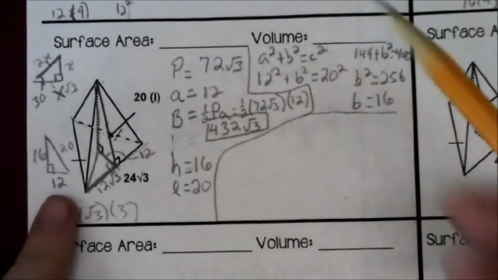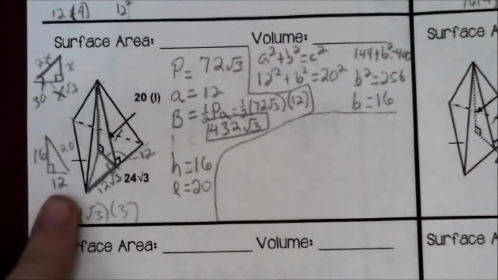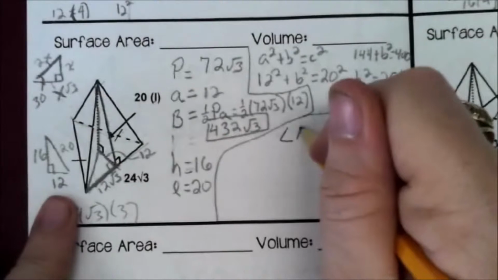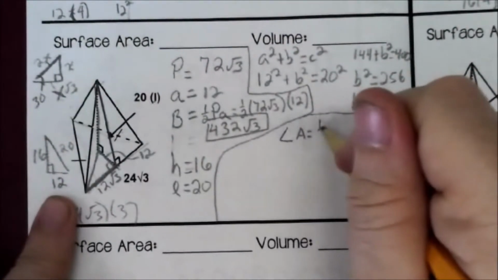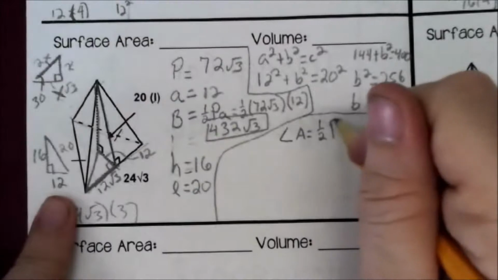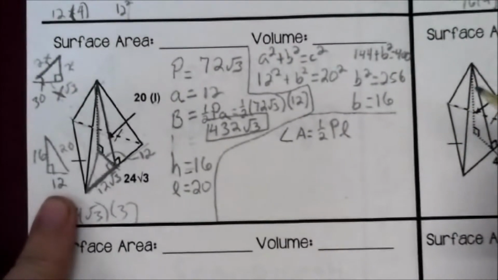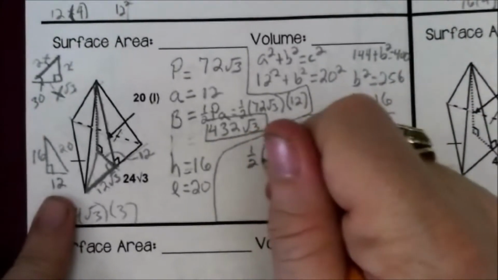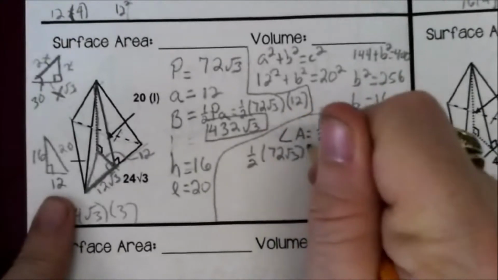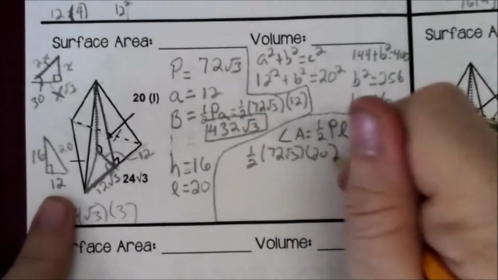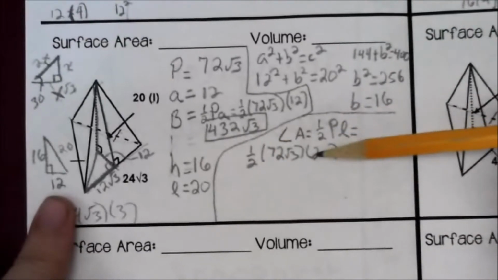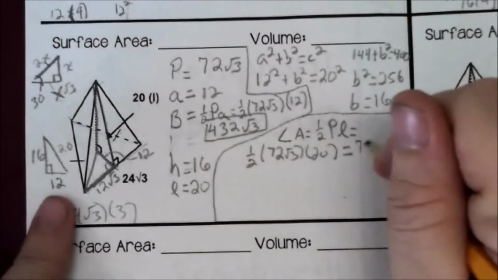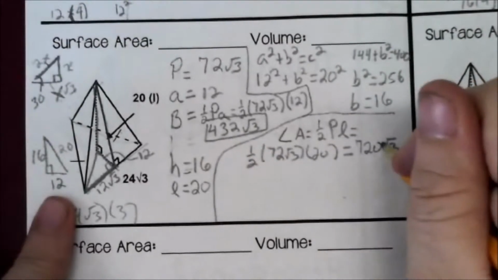So all of this information over here was compiled just so that we can find the surface area and the volume. Remember, there's two parts of surface area. We first have the lateral surface area. That would be 1/2 of the perimeter times the slant height. So that would be 1/2 times 72 root 3 times my slant height of 20. We put all that in the calculator, and we get that our lateral area is 720 root 3.